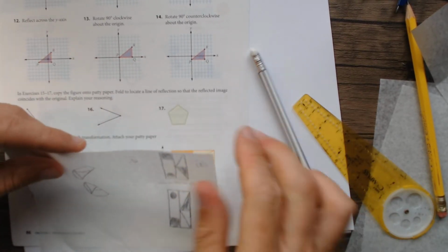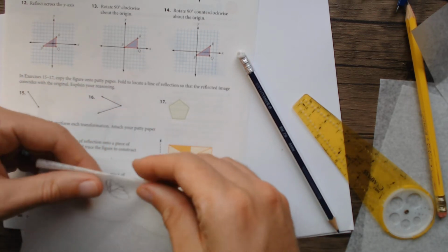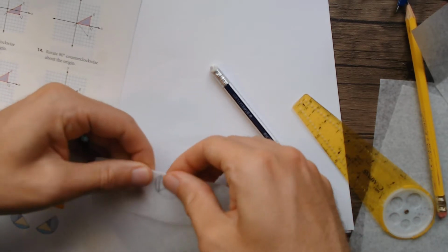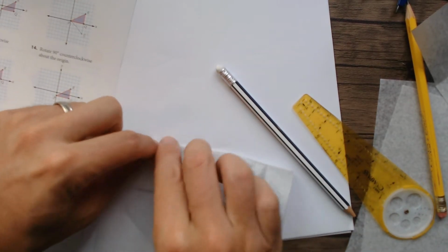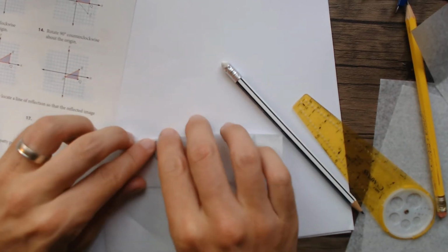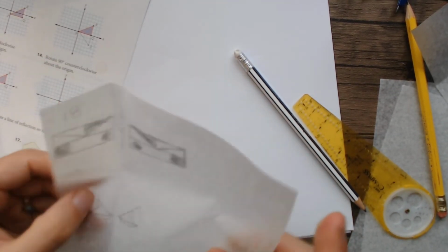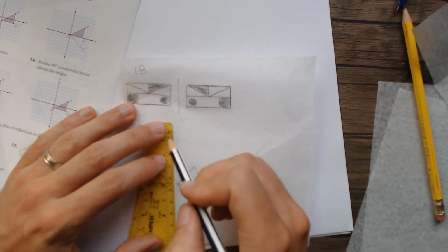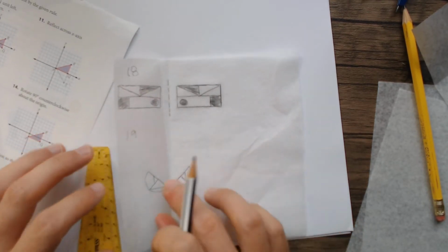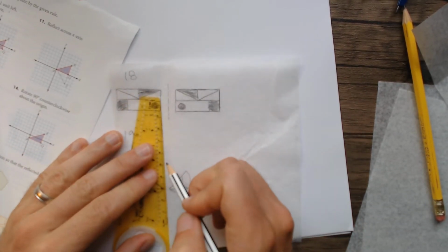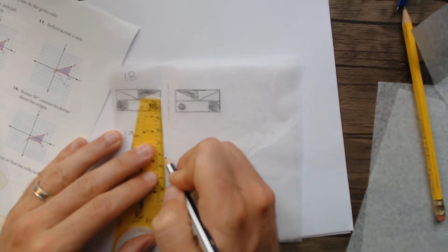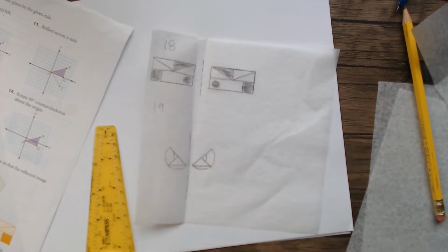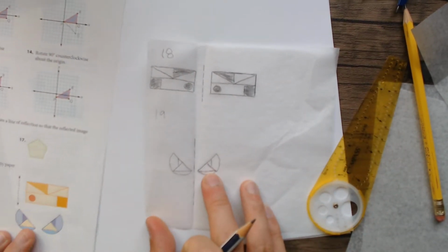And then all I need to do to locate the line of reflection is fold it over until one figure lies on top of the other one. There we go. Okay. There it is. Line of reflection.